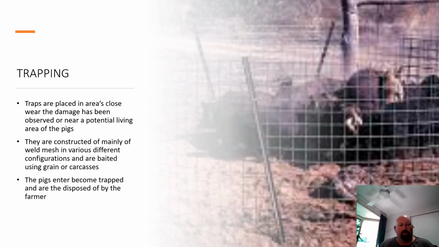trapping. Traps are placed in areas close to where the damage has been observed or near a potential living area of the pigs. They are constructed of mainly weld mesh in various different configurations and are baited using grain or carcasses. The pigs enter, become trapped and are then disposed of by the farmer.